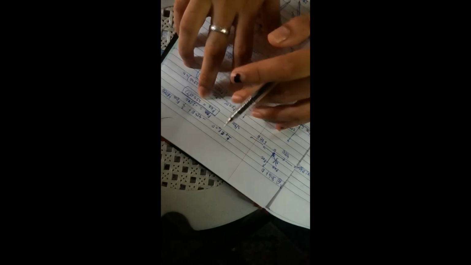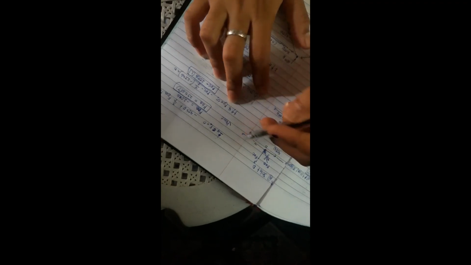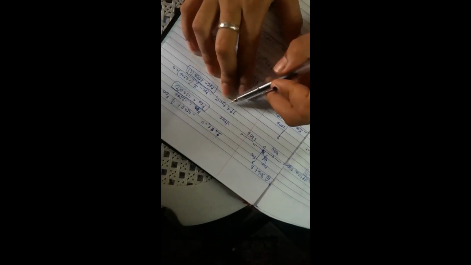So, the negative sign indicate that FDB in the opposite sense. So, FDB is equals to positive 250 newton. Siya naman is tension. So, continue tayo. So, positive upward.